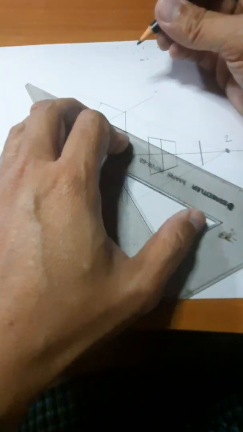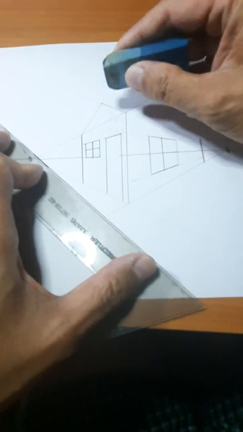I'm going to take my pencil and draw heavier, after I've erased some of these guidelines.